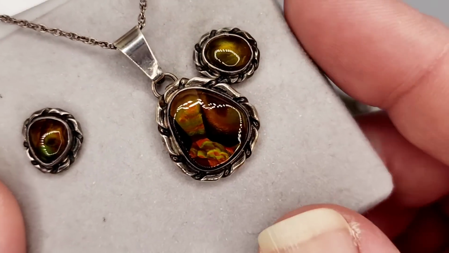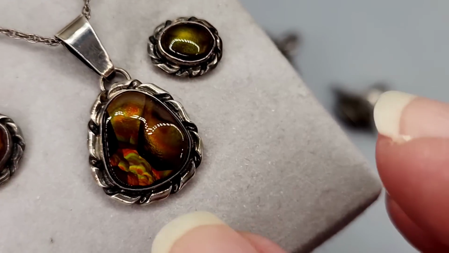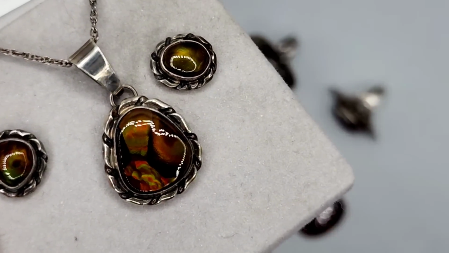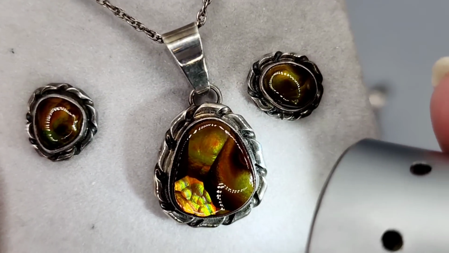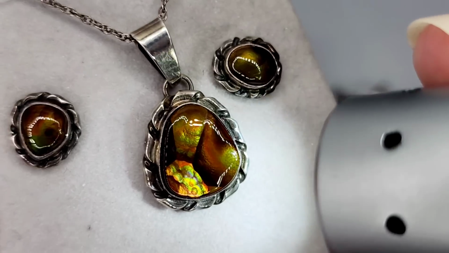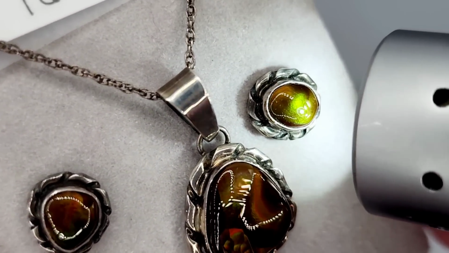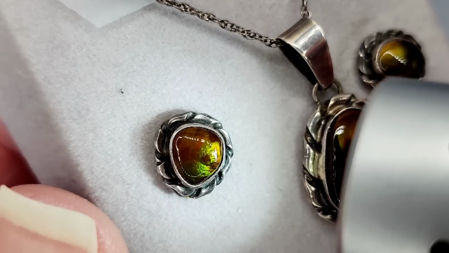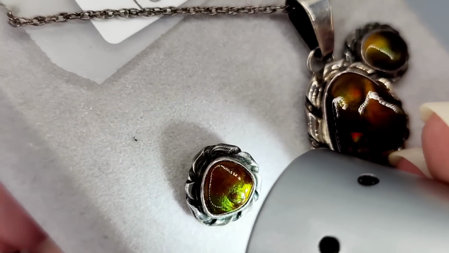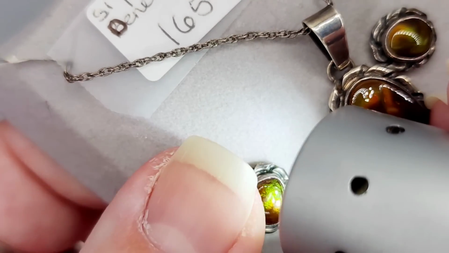5.7 carats. This is a 5.7 carat, gorgeous red to green fire agate. It goes deep red into fluorescent lime green. Look at the earrings. Look at those tiny little nodules, almost like pinpoints, and so beautifully color matched. Let me swivel this one around.